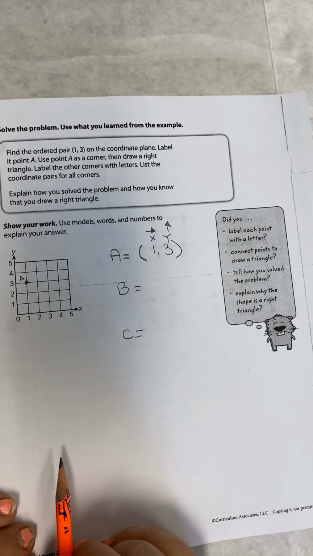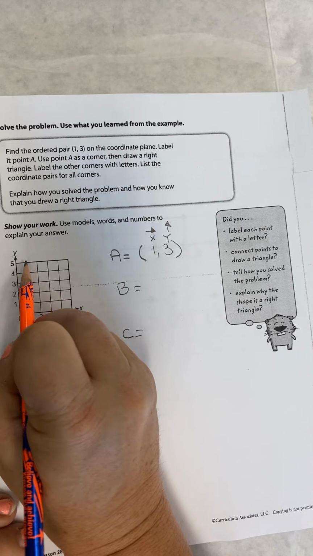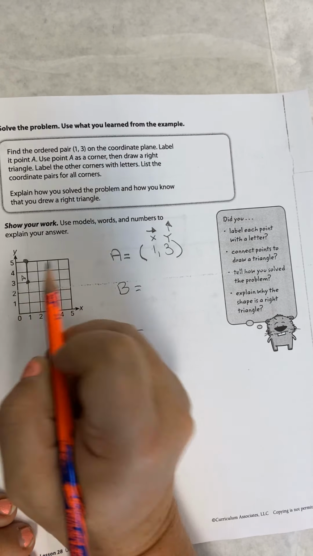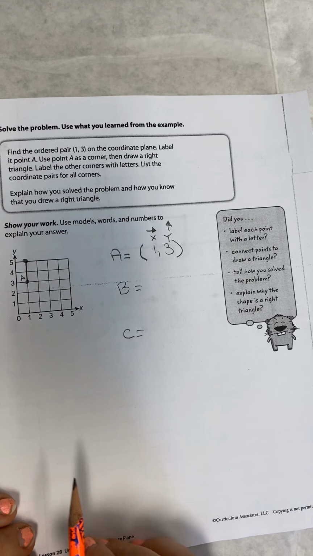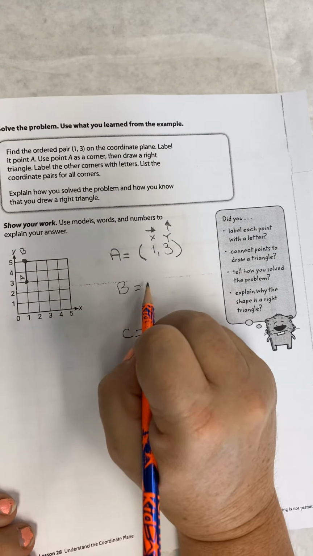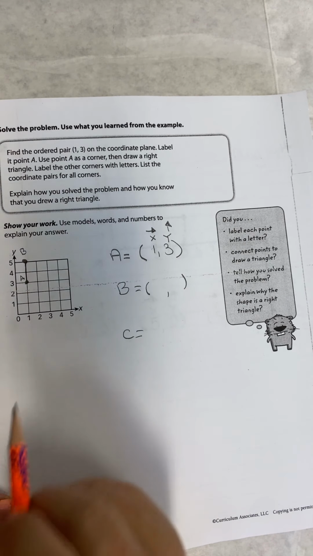So to make a triangle that has a right angle, I know I have to have perpendicular lines. So I know I have to go straight up, and I'm going to go up to the 5 because that will give me a big angle. So for B, I'm going to label that B. I need to know what my points would be. And my points are very simple.